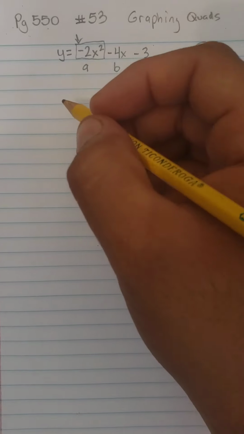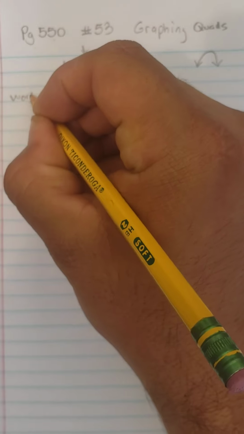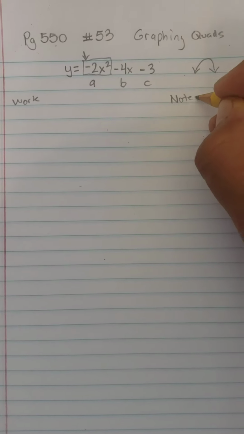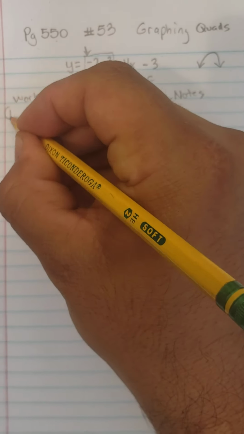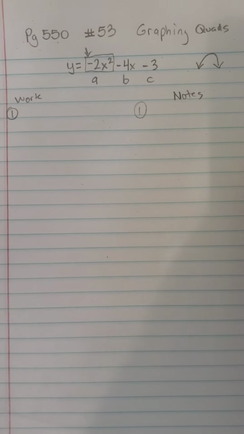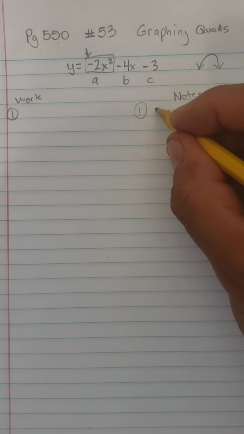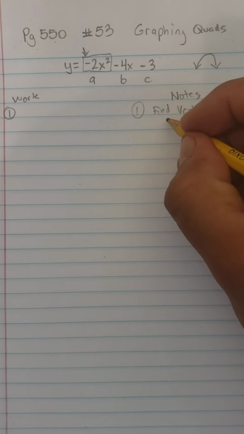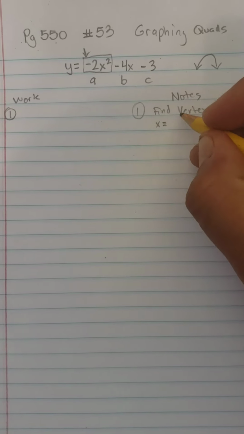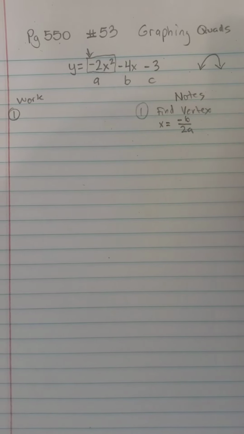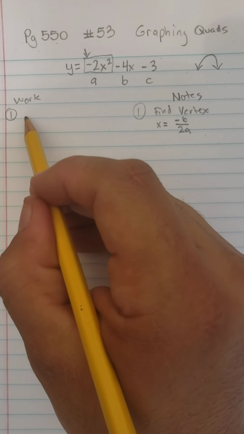So I'm going to go ahead and do the work on the left hand side, and I'm going to take notes on the right hand side. All right, so the first step is going to be find the vertex. And the formula for that is x equals negative b over 2a. So let's go ahead and write that out over here on the left hand side.